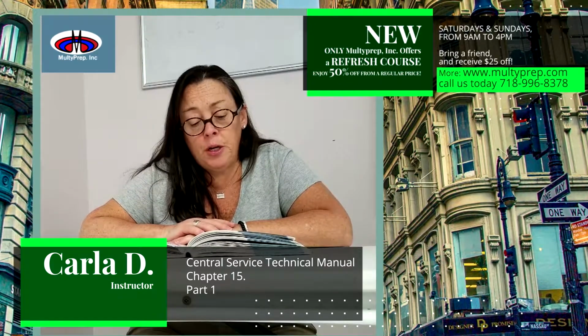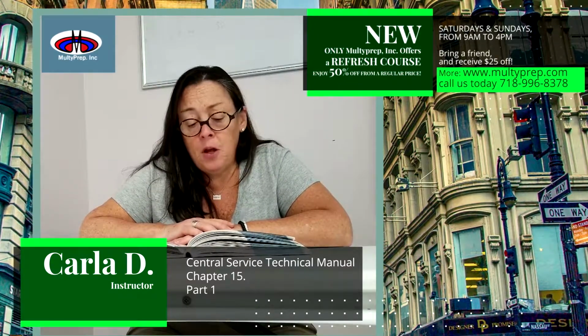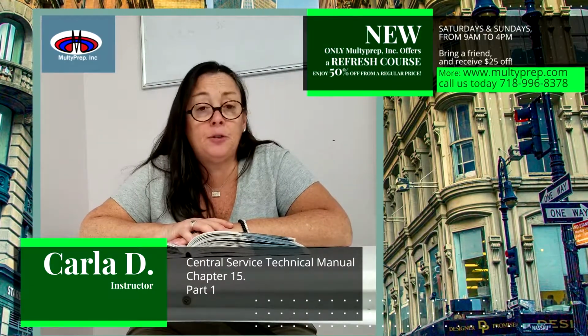Definition: sterility assurance level, SAL. The probability of a viable microorganism being present on a product unit after sterilization.